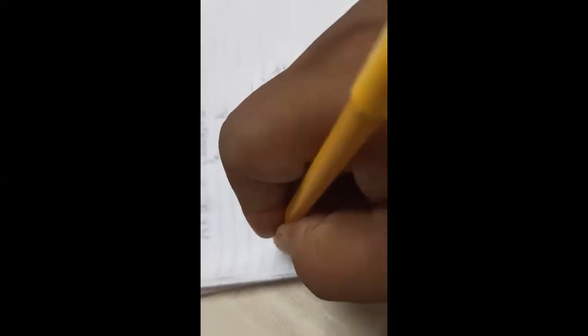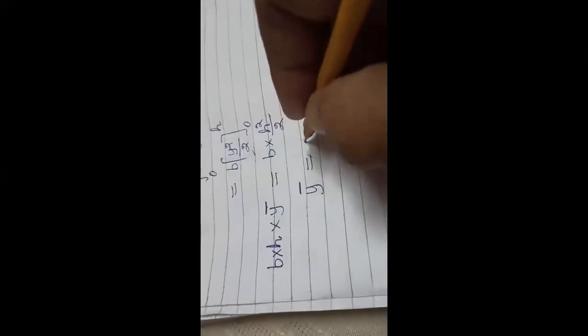On putting the limits, b into h square by 2, and in place of A here we can put b into h into y bar. So y bar is equal to, b will cancel this b, and h will cancel the power, so y bar is equal to h by 2.